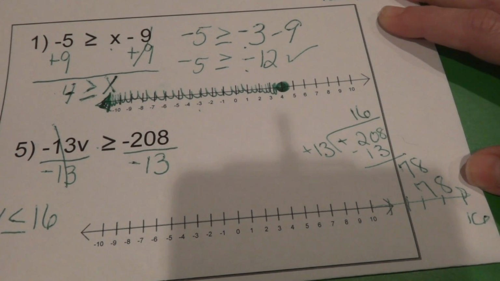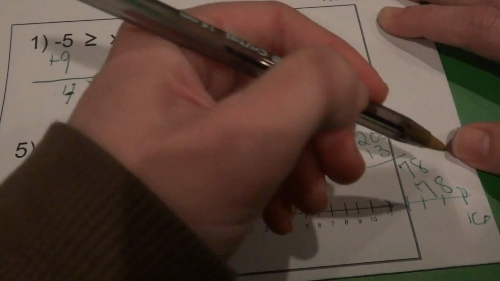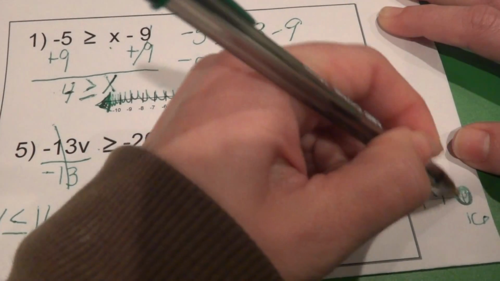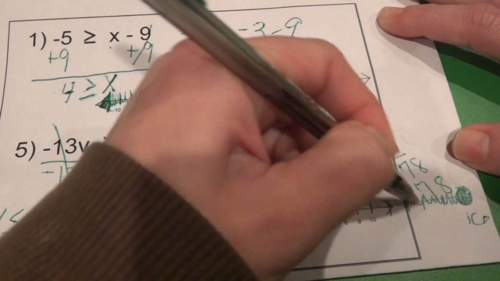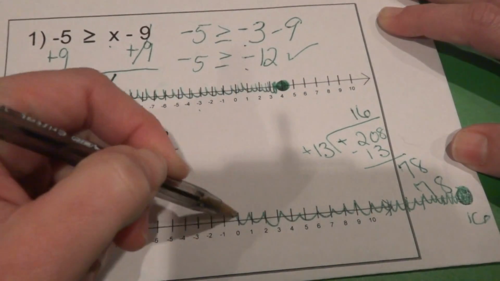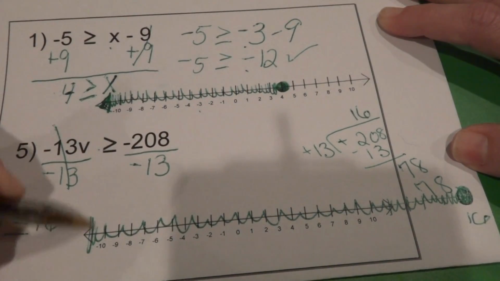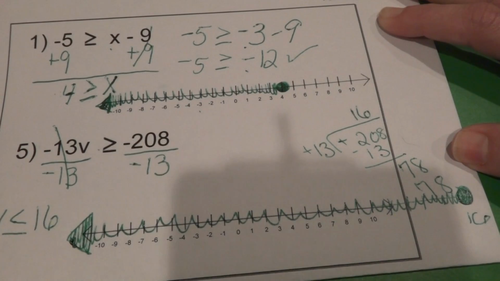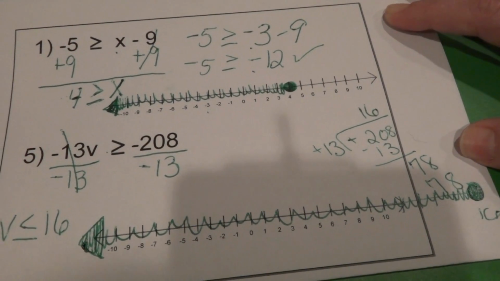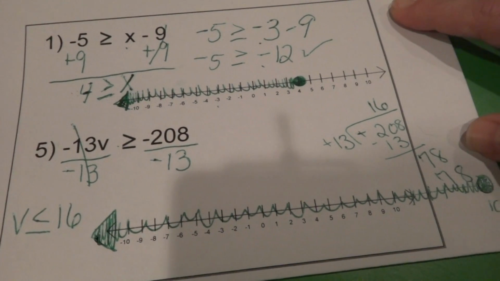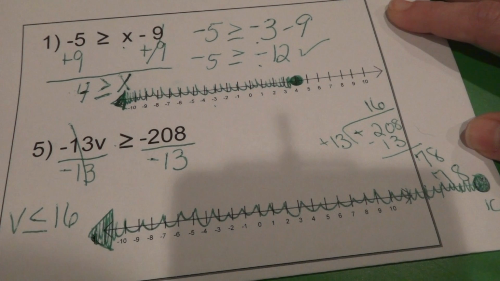All right, and then I will put a closed circle on 16 and shade to the left. Closed circle on 16 and shade my number line to the left. So my picture of my solution, that V is less than or equal to 16.